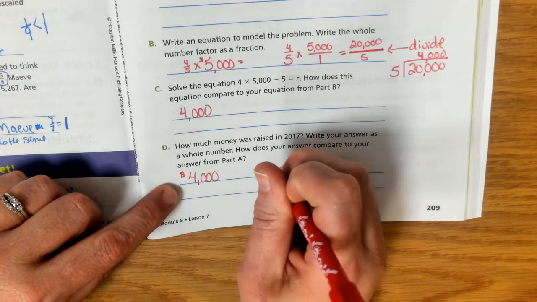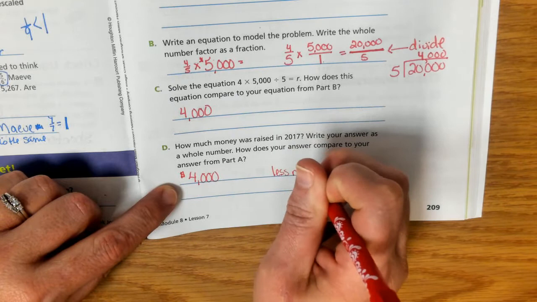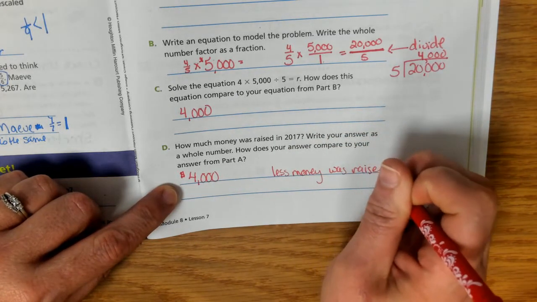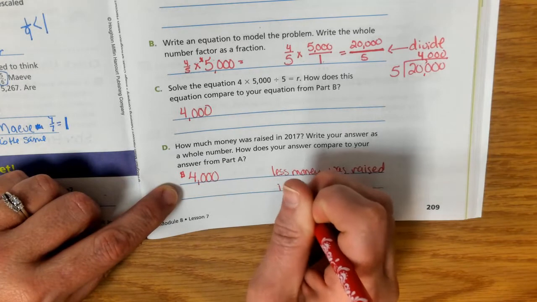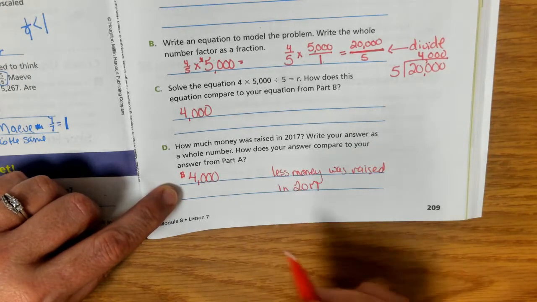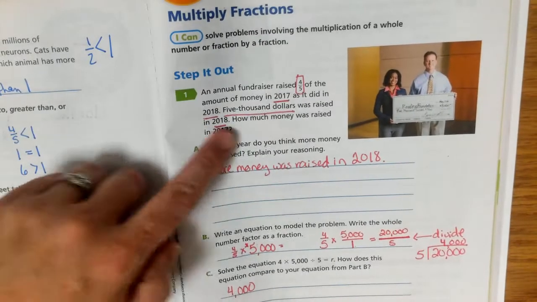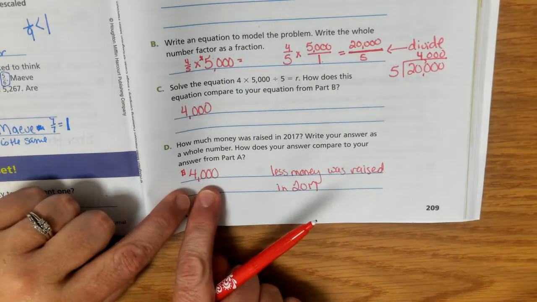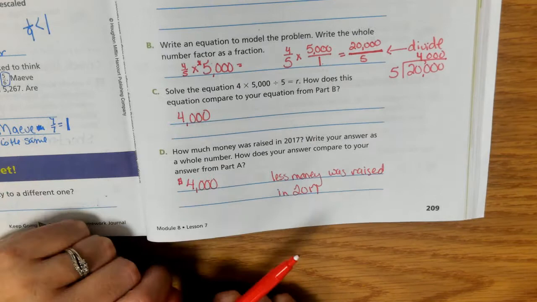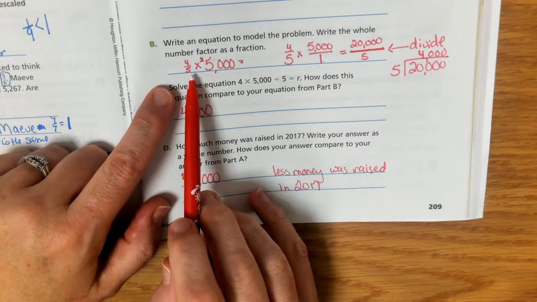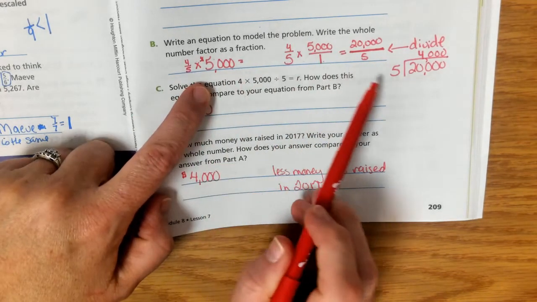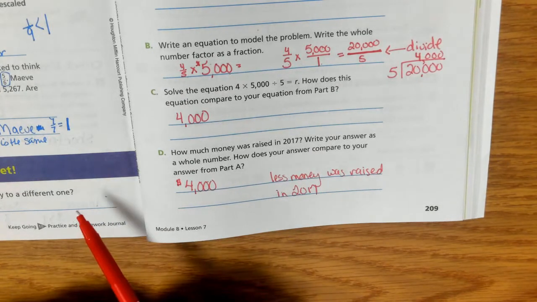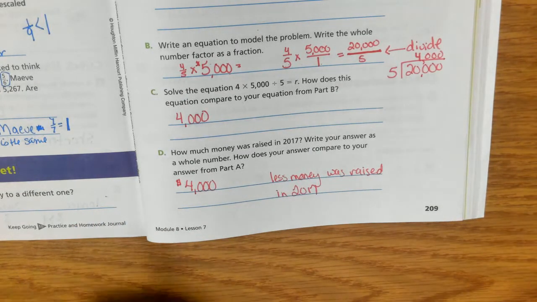So less money was raised in 2017, right? Because we know that in 2018 they raised $5,000. In 2017 they raised $4,000. So 4/5 times 5,000 equals 4,000. So they raised $1,000 more in 2018.